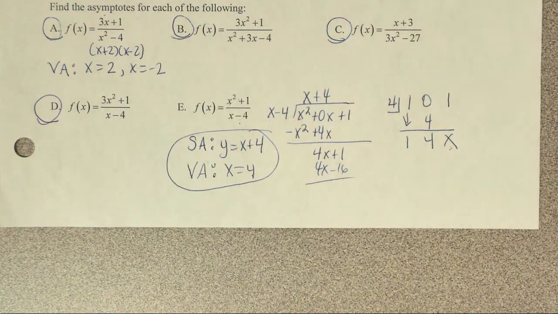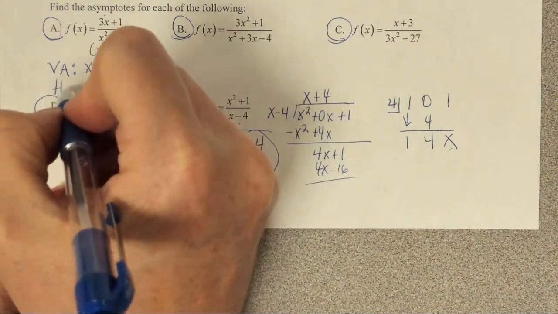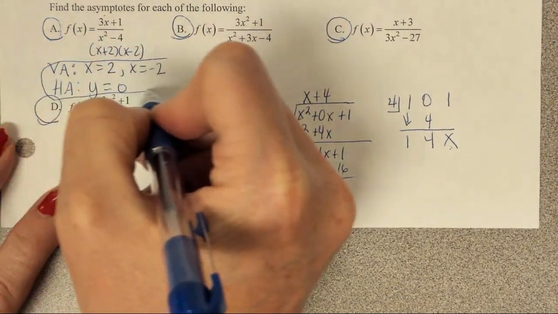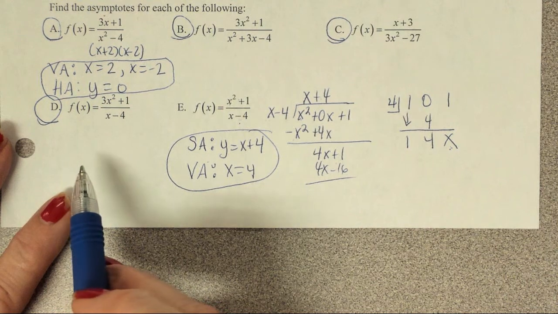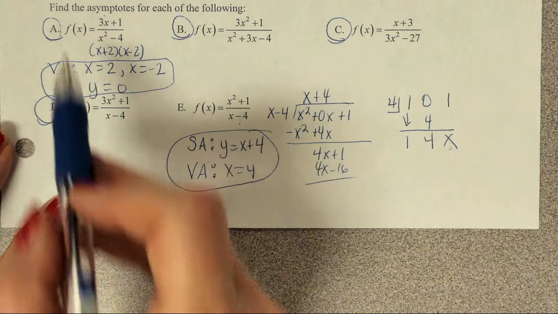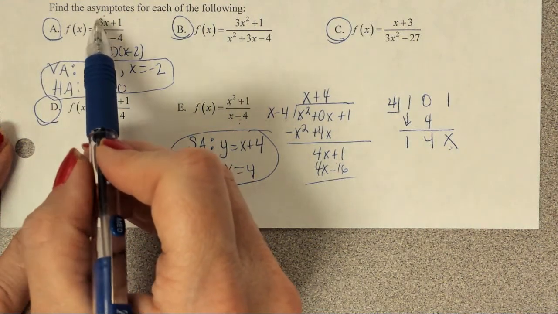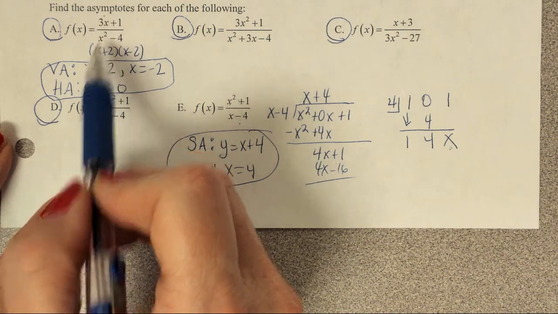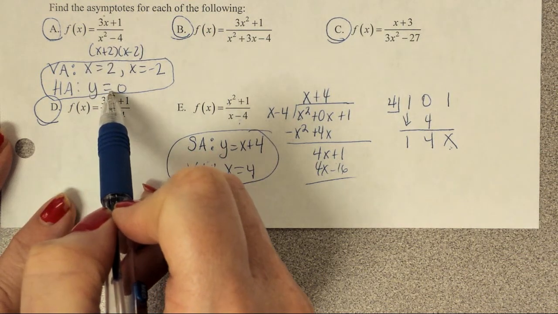Now, what about as far as slant or horizontal? Brad, what do we have? A slant, horizontal? We do. Do you know what it is? You are correct. Do you know why? Because there's no number to the right being added. I would look at the powers instead. So this power is greater than that one. When the bottom power is higher, it's always going to be 0.